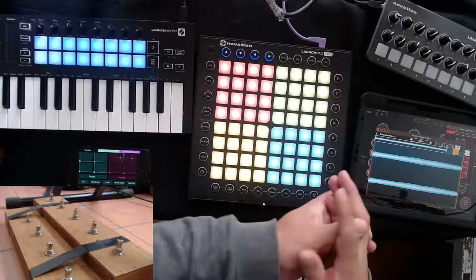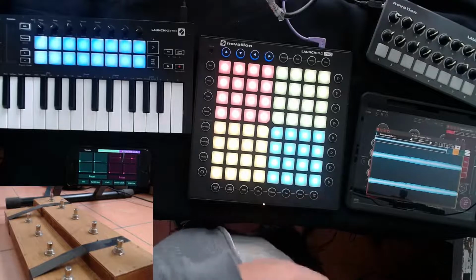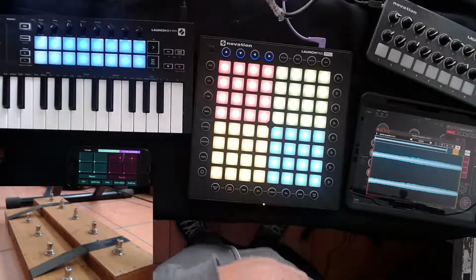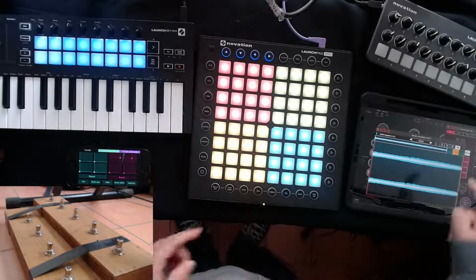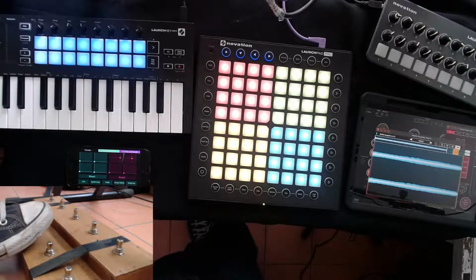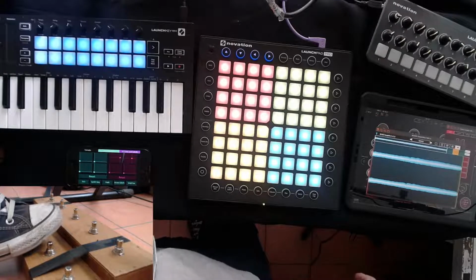All right, so that's how I use SampleWiz. I mapped, in AUM, this switch you can see in the corner of the screen.